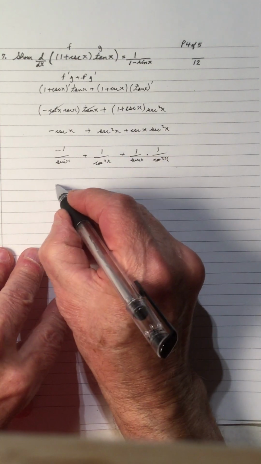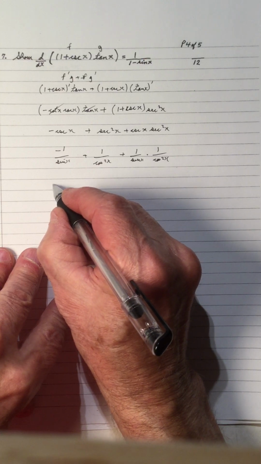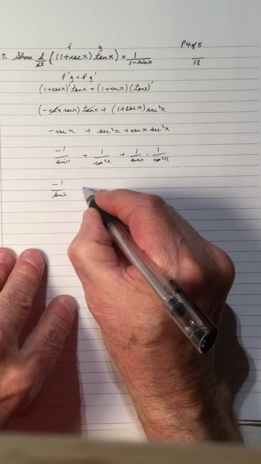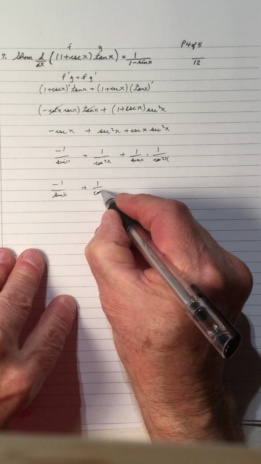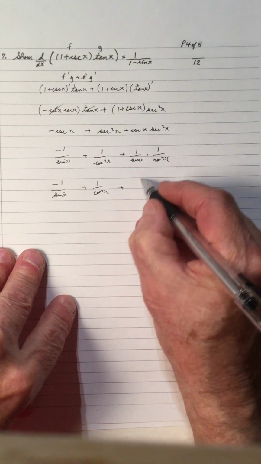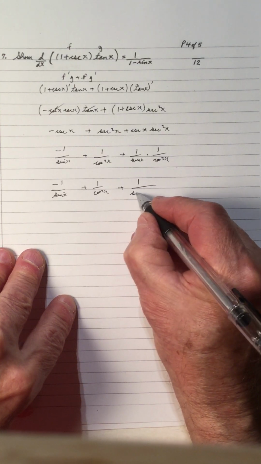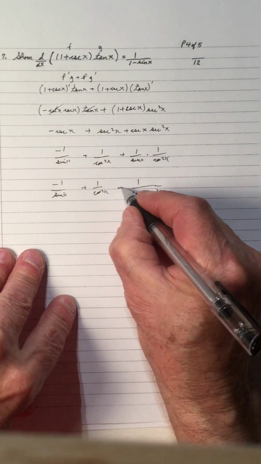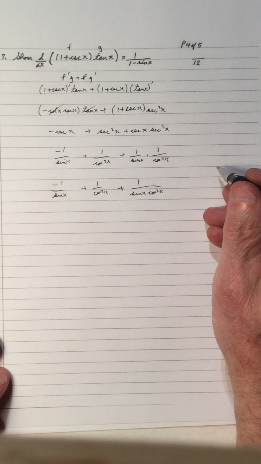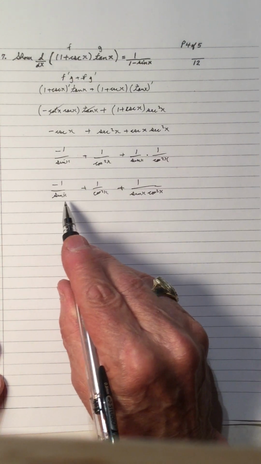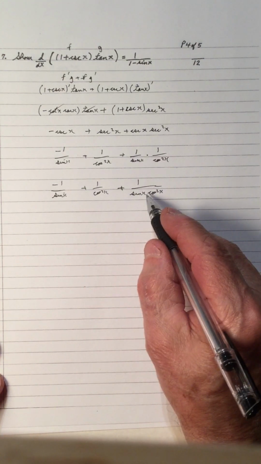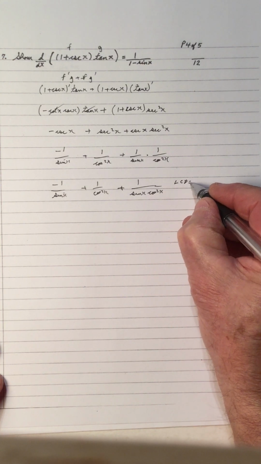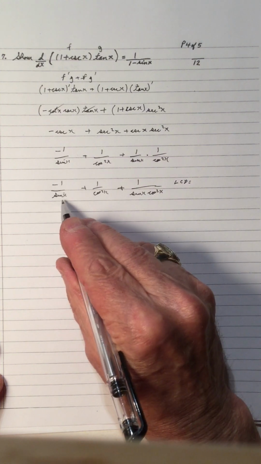Now we have to multiply that. This first fraction is okay, second one is okay, but this one we have to multiply. We get sine x cos squared. Now that we have them changed to sine and cos, we have fractions together. To add fractions, we need a common denominator. So the LCD is, again, sine and cos squared.